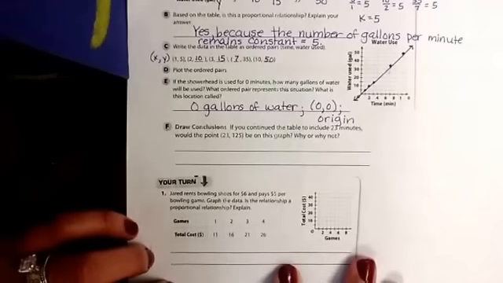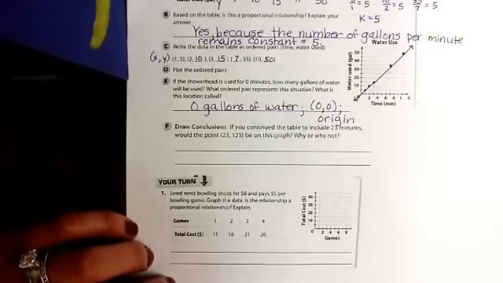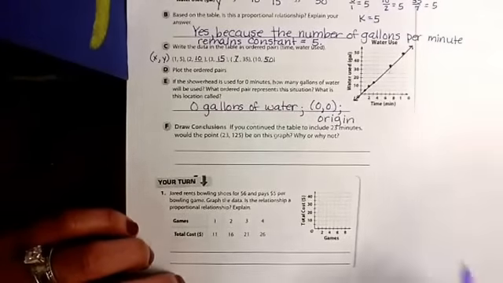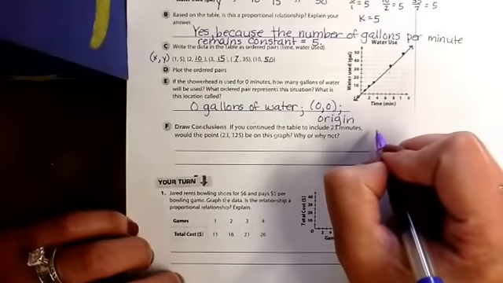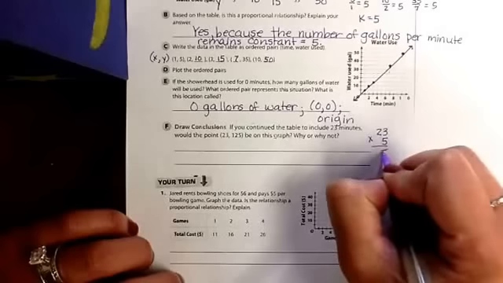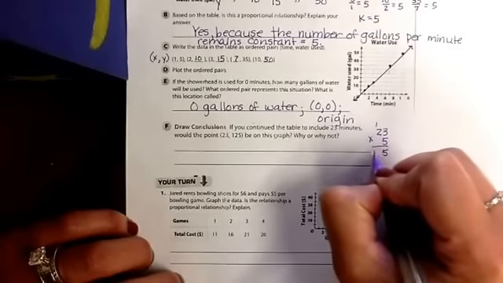Part F, draw conclusions. If you continued the table to include 23 minutes, would the point 23, 125 be on this graph? Why or why not? Well, in order to find that out, we can multiply 23 times 5. That'd be 115.